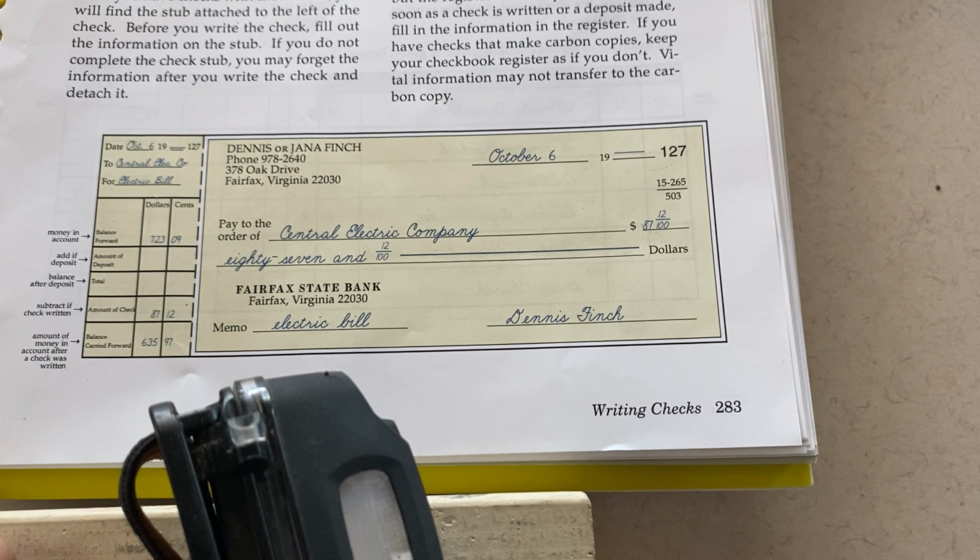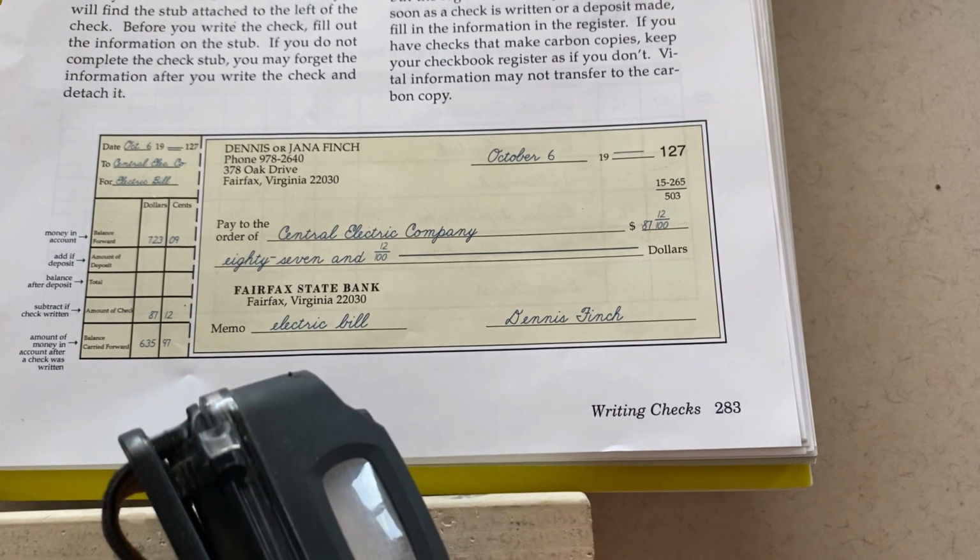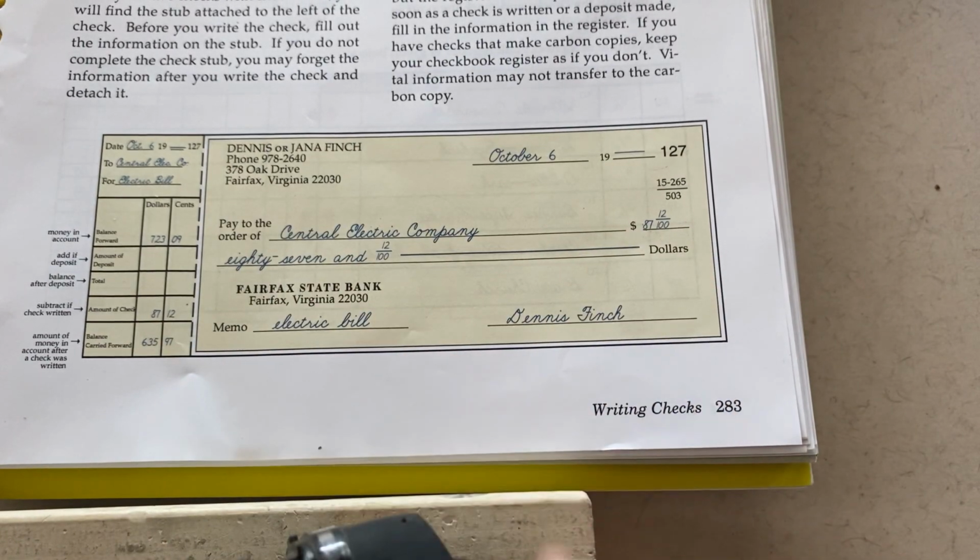Let's see. Avoid insufficient funds, because a lot of times for insufficient funds, the bank will charge you. If you don't have a credit card for them to put it on, they'll charge you, and they can charge you up to $20 to $40. And if you have a lot of insufficient funds, they also say you are a risk. You're a poor credit risk.